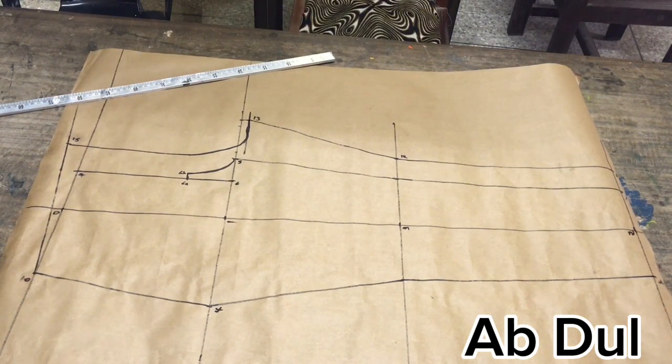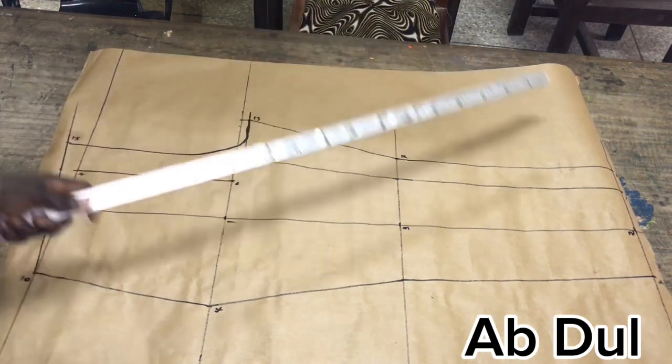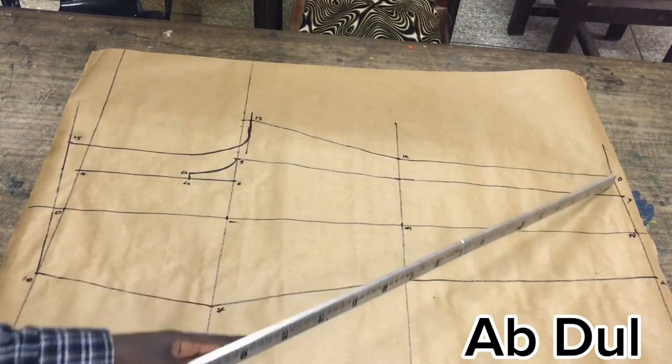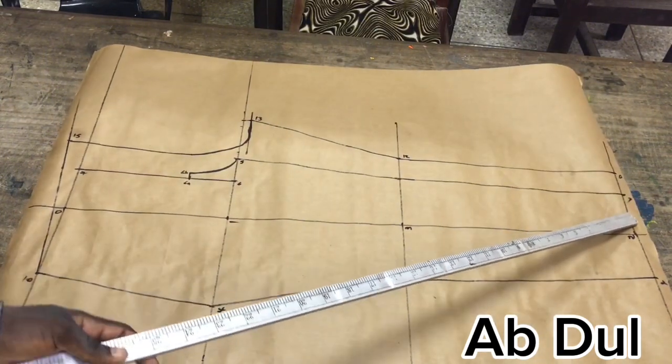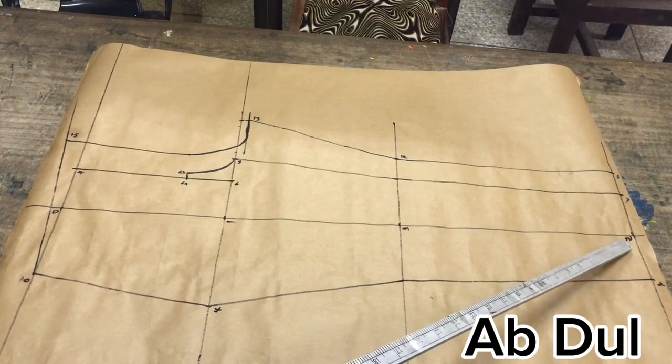Now we are done with the trouser. So from here you can add your seam, your hem allowance, which is 2 inches to this, because there is no brown paper. That's why I didn't add it.